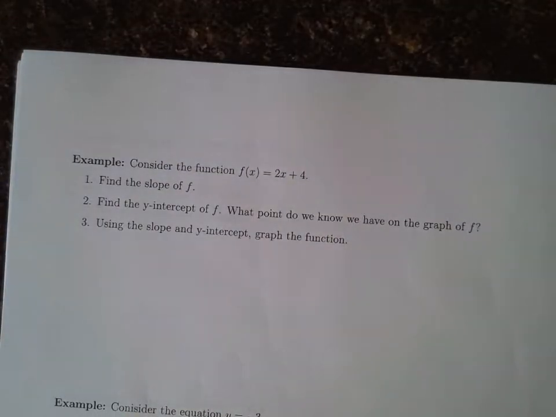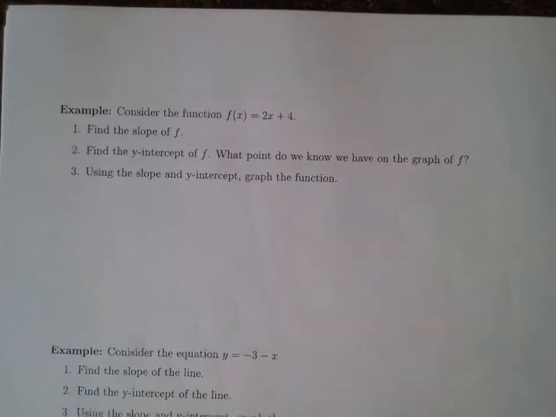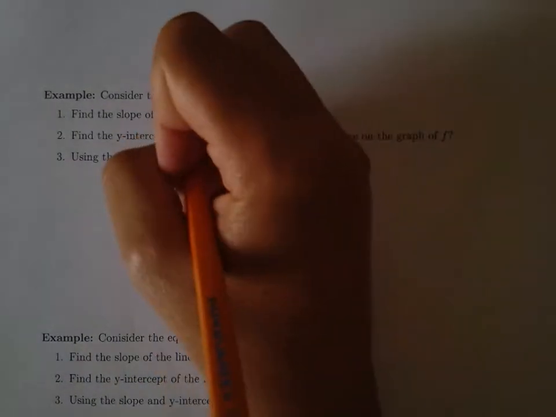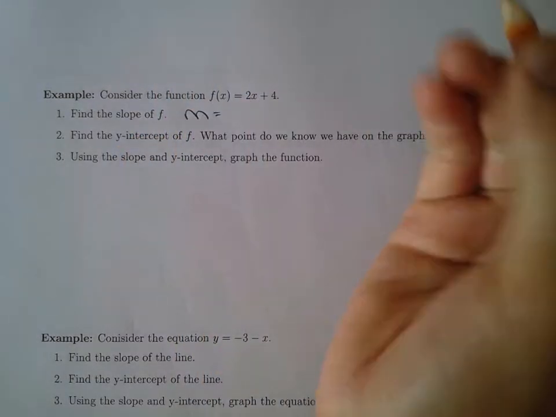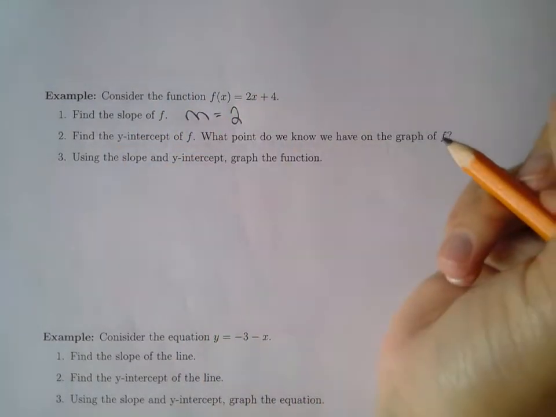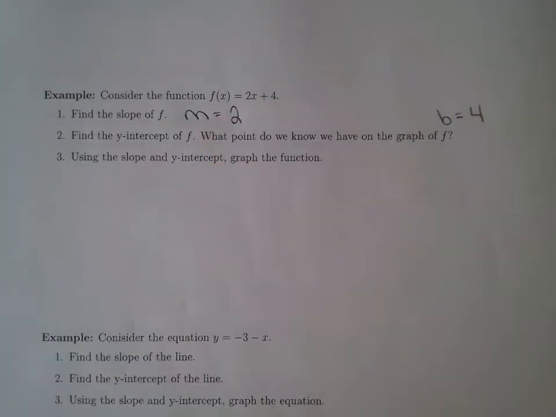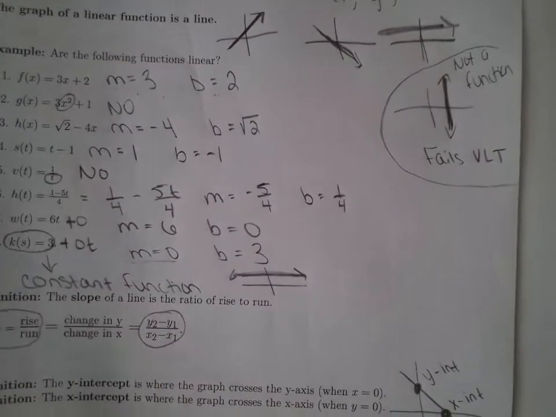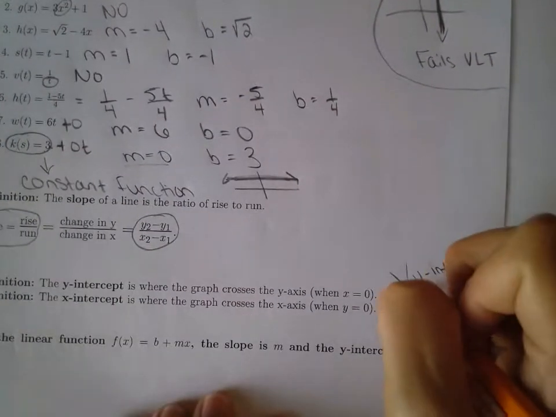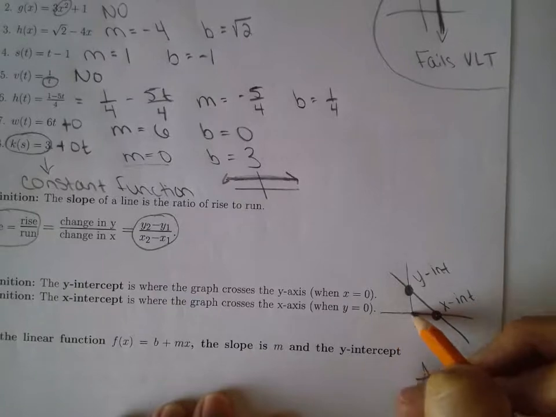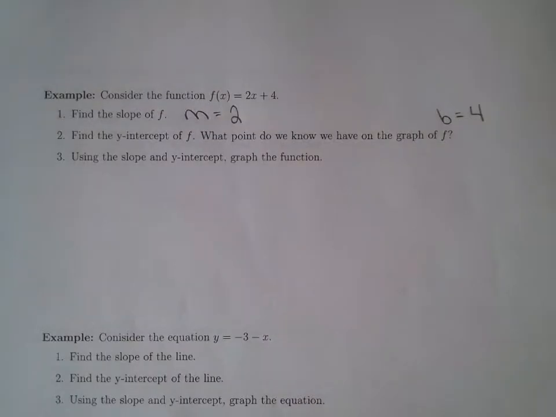Page 18. It says consider the function f of x equals 2x plus 4. Find the slope of f. We know the slope is just m, which is the number attached to the variable, which is 2. Find the y-intercept of f. That is b equals, here it's 4. What point do we know we have on the graph of f? We know that b is the y-intercept, so that's this point here. The x is 0, the y would be the b point. So we would have 0, 4 here. The y-intercept is 0, b, always.